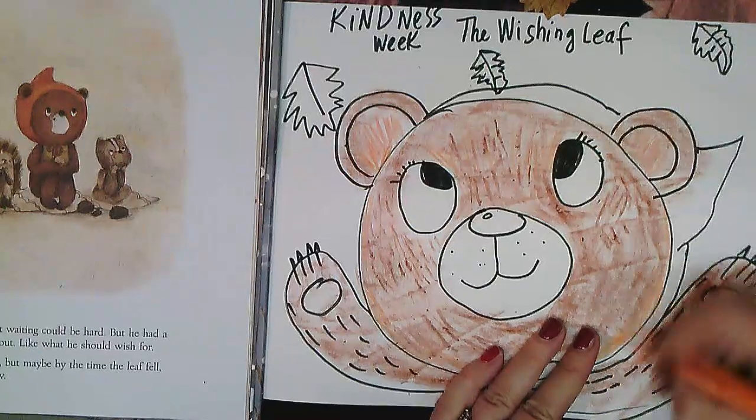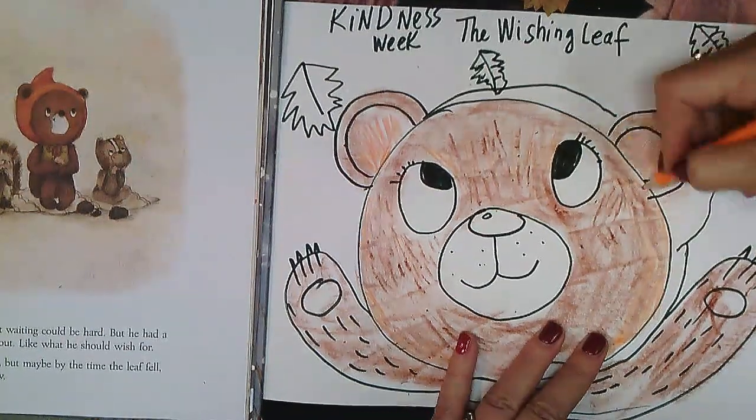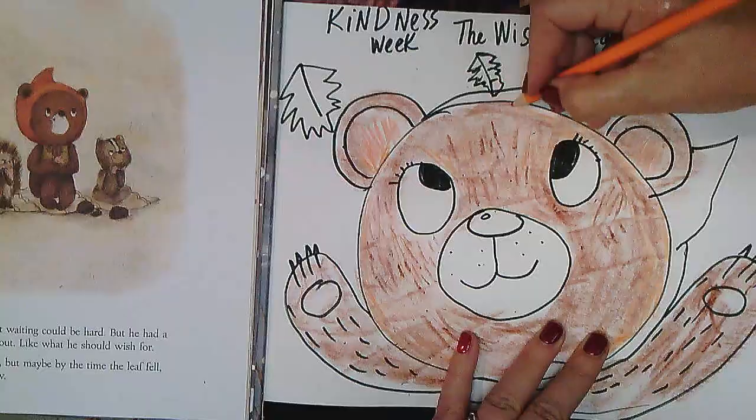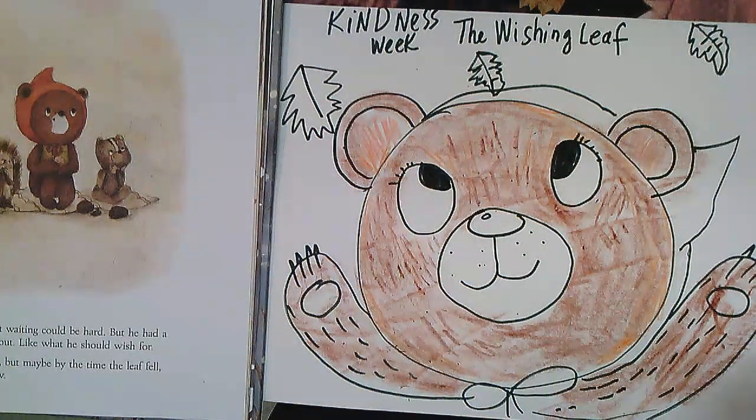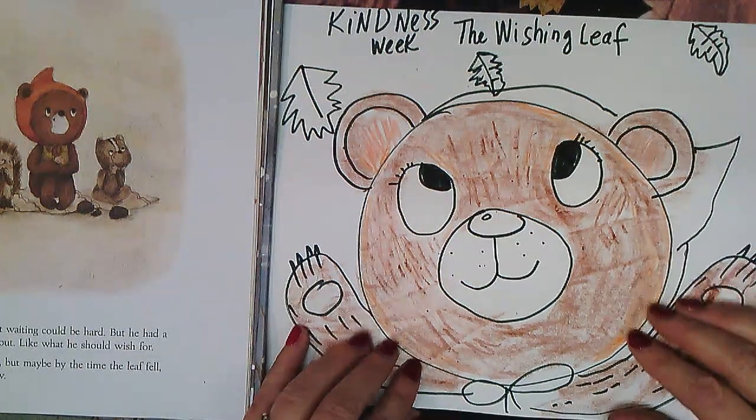This is how artists achieve something that's called interest. Interest. That's what makes your artwork very interesting.